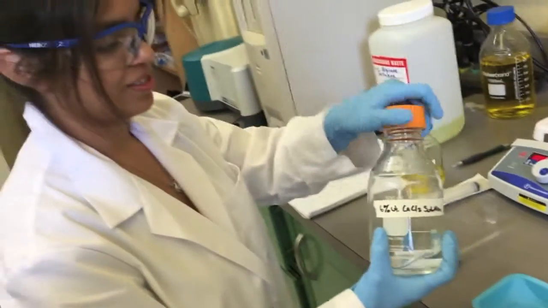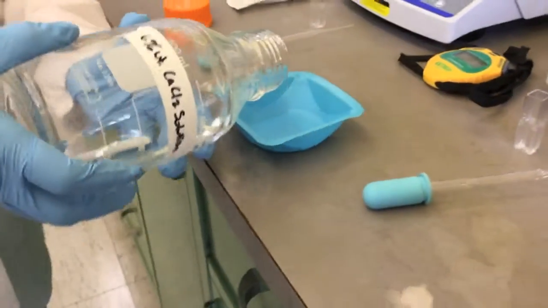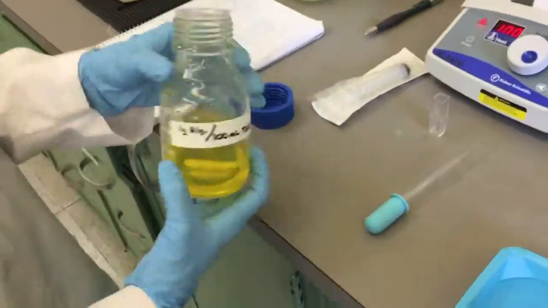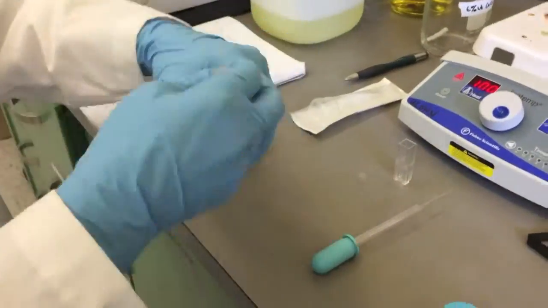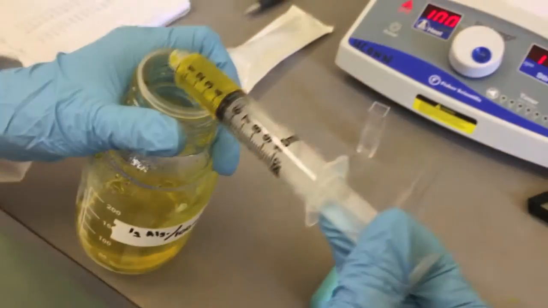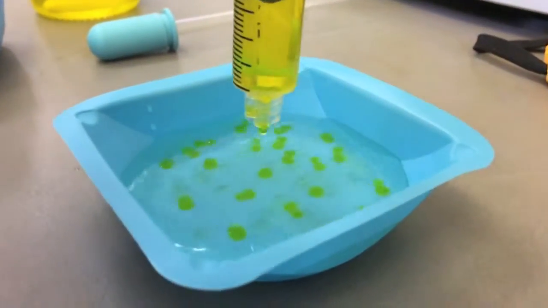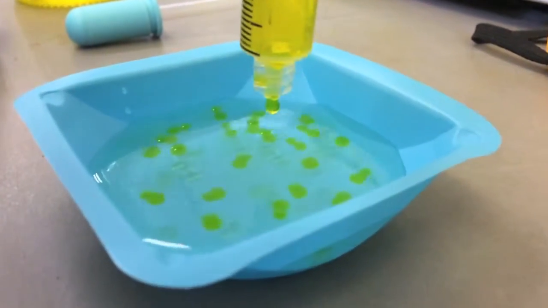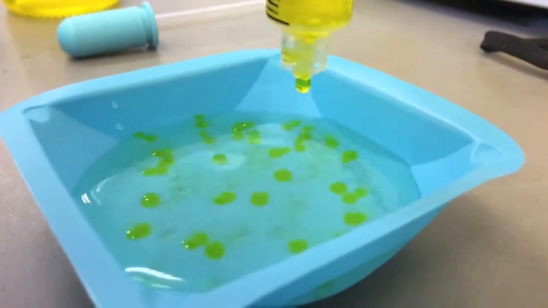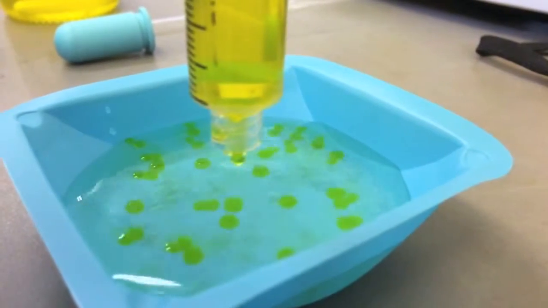For bead production, we first begin by pouring our calcium chloride solution into a large weight boat. Next, we use a disposable syringe to extract about 3 milliliters of our alginate solution. We dispense about 60 beads of alginate into the calcium chloride solution, which should take about 1 minute. It is important to avoid dropping the beads on top of one another.